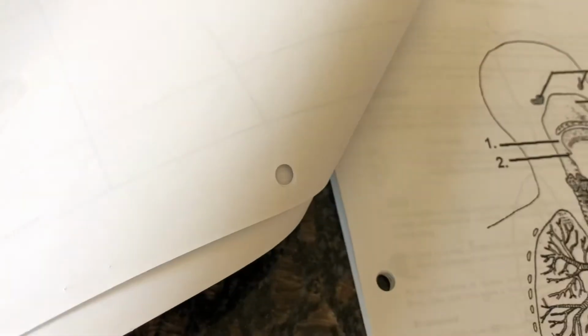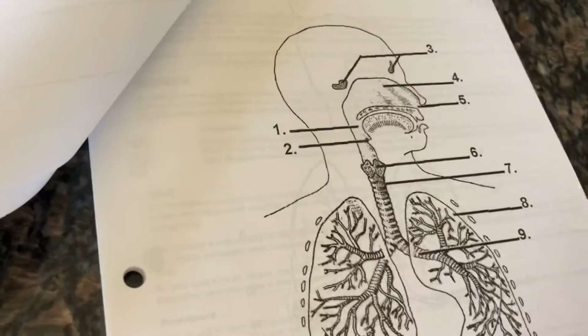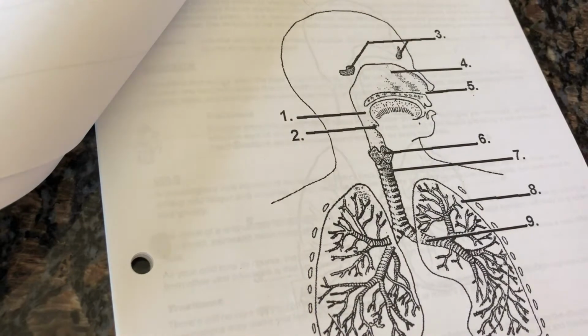Right, we're going to look at the respiratory system diagram, and I'm going to save you the time of doing it on your own. We're just going to do this together, okay? And that's going to be my intro to the respiratory system as well. So let's look up here, okay, and number 3.